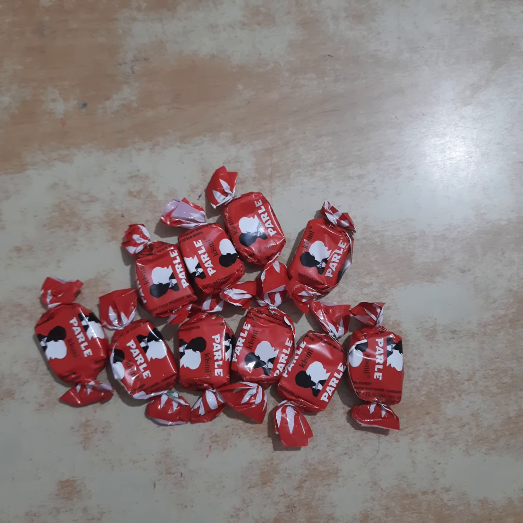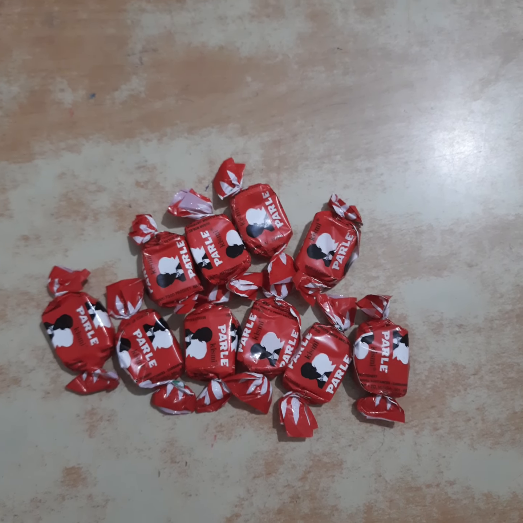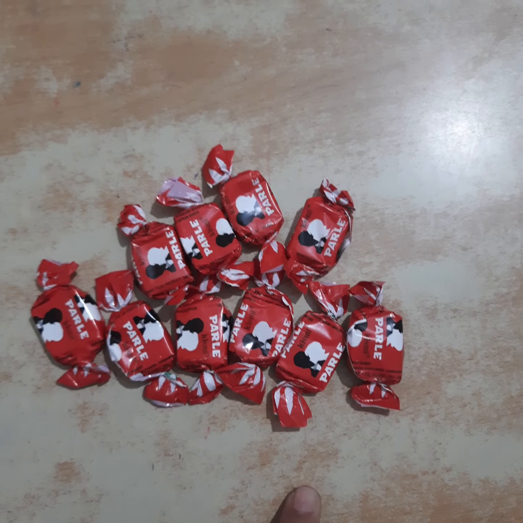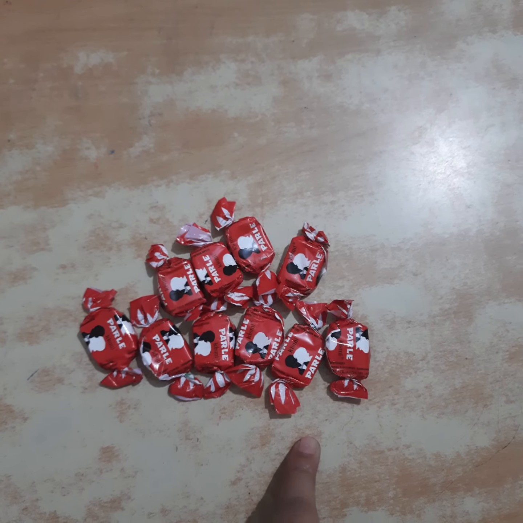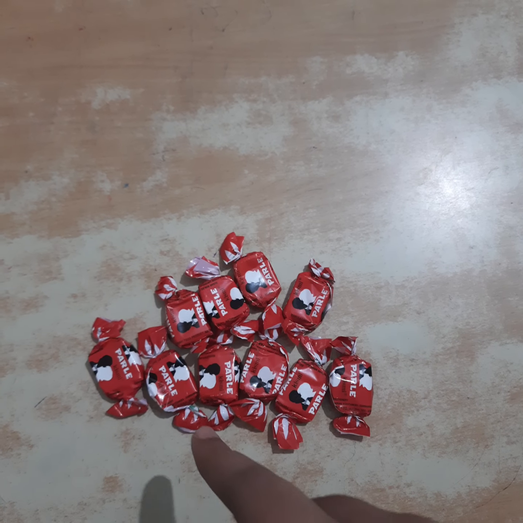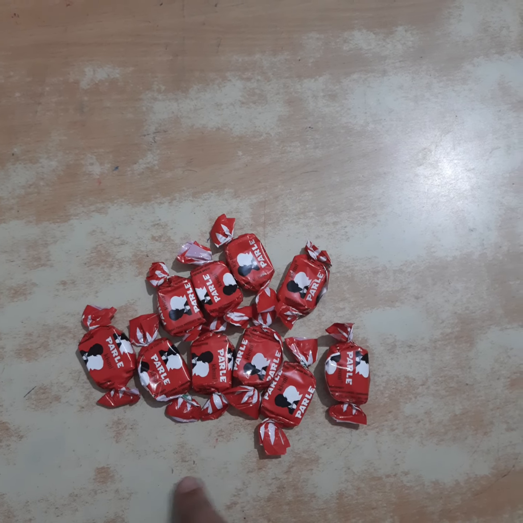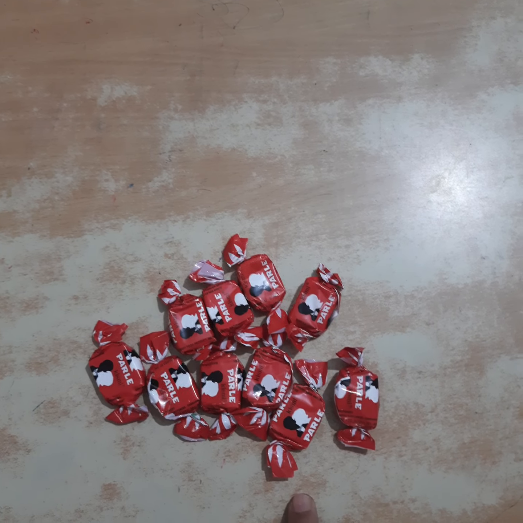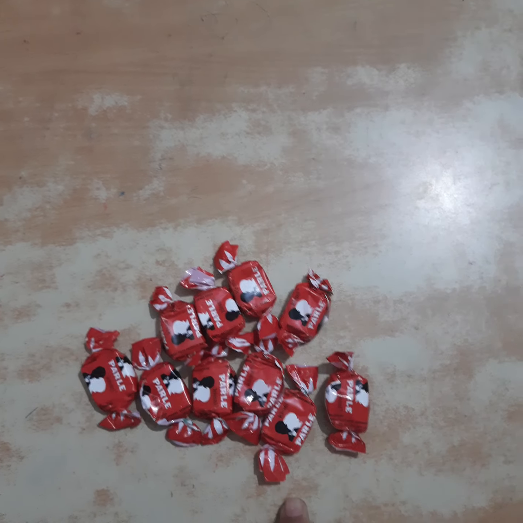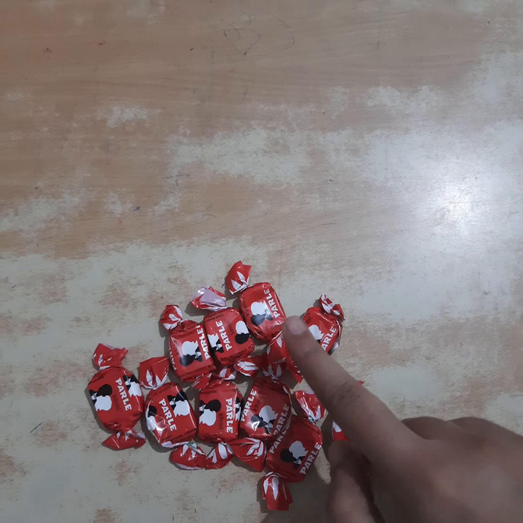Before starting today's topic, I want to make you understand something. Here you are just seeing some candies, and I want to divide these candies into equal parts. These are total 10 candies and I want to distribute these candies equally among 5 students.